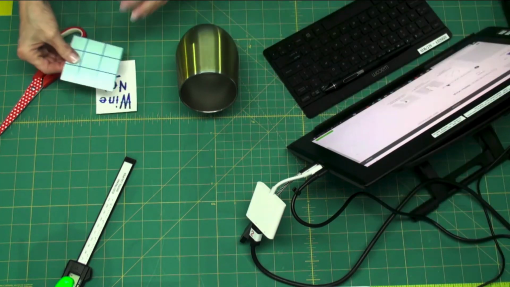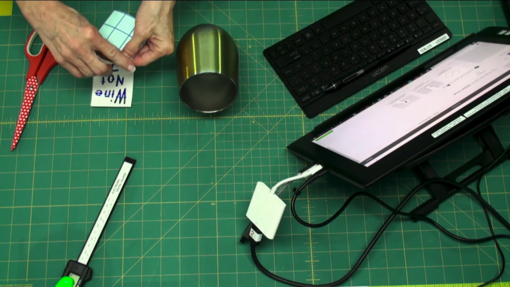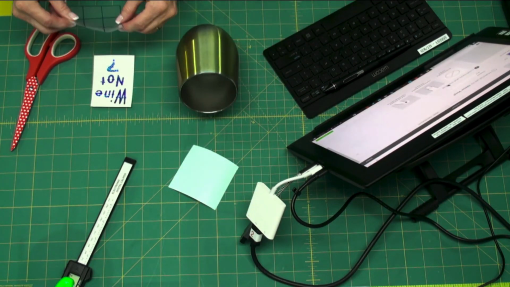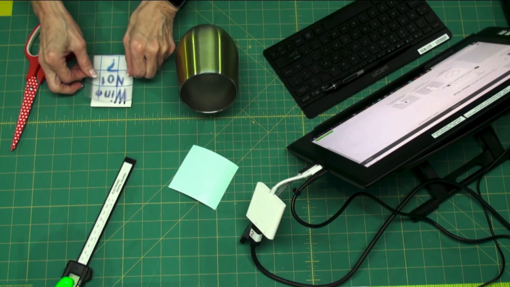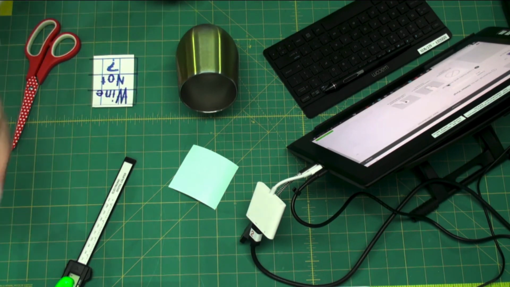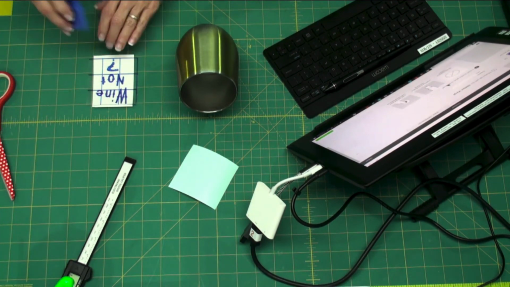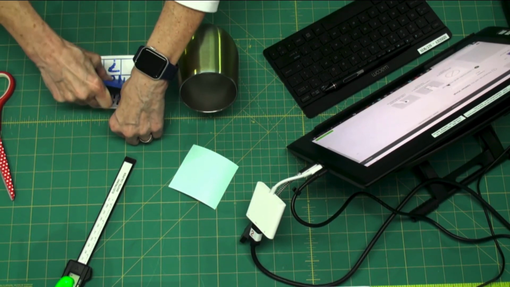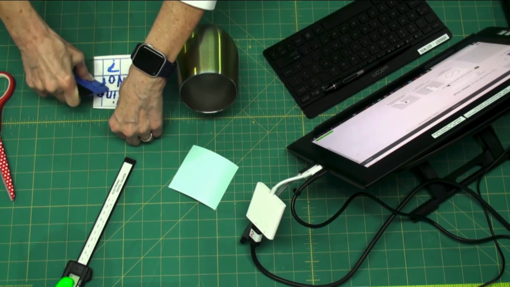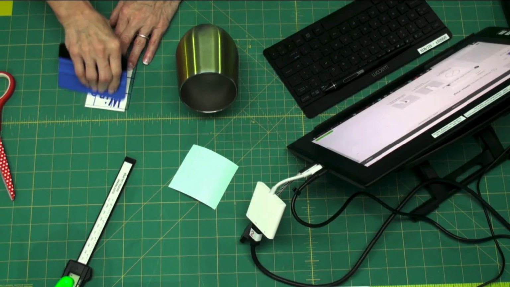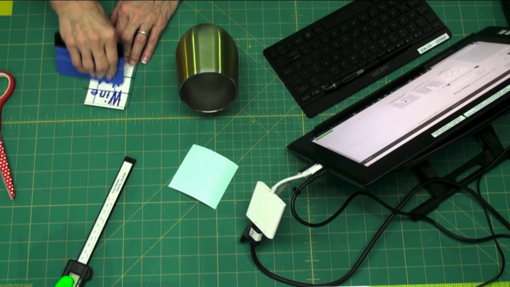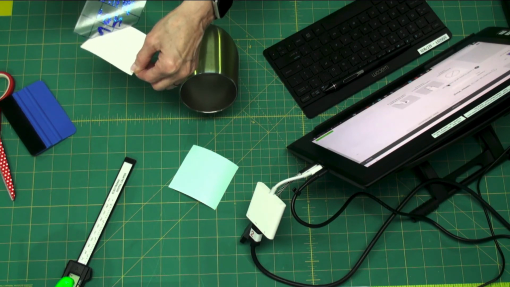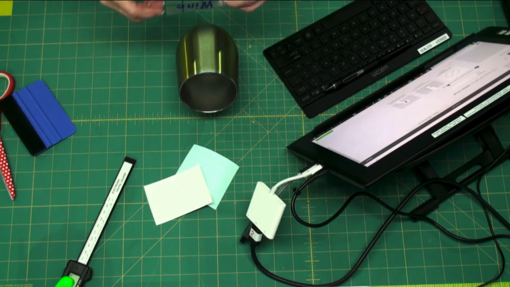I'm going to peel off and lay it down on top of the design. Use my scraper. This is my summer hangout with my neighbor glass. And then we're ready to go.